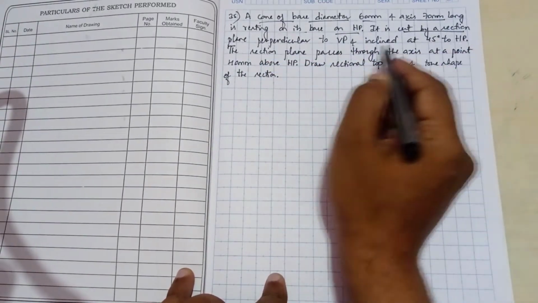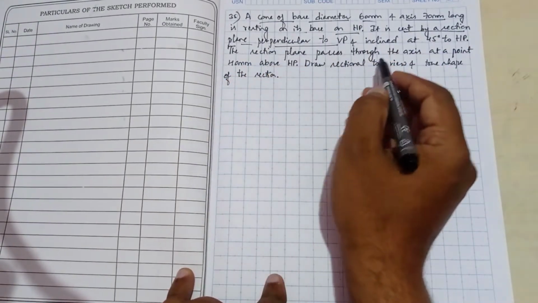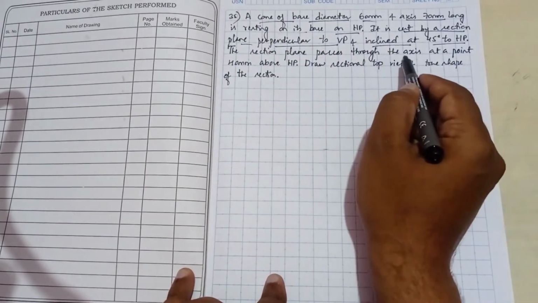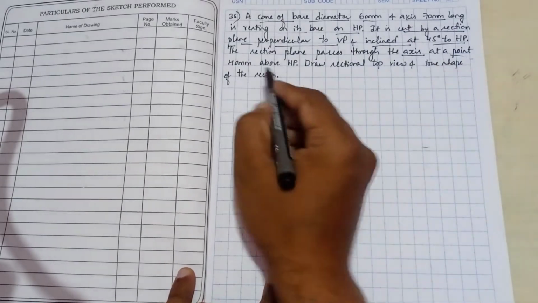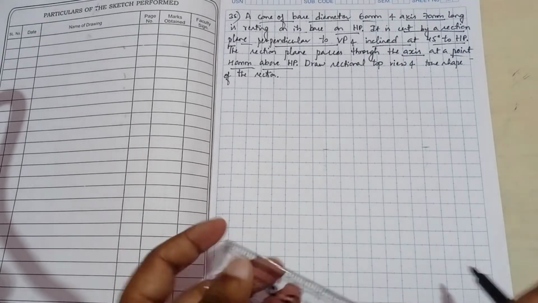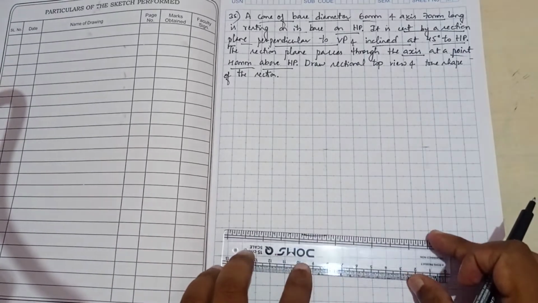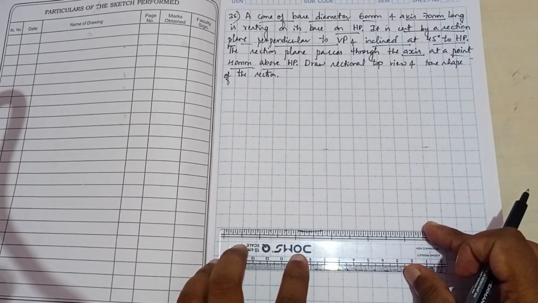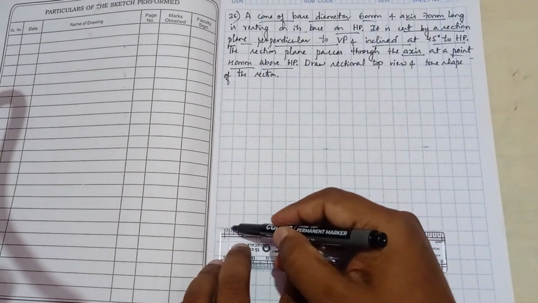It is cut by a section plane perpendicular to VP, inclined at 45 degrees to HP. The section plane passes through the axis at a point 40 mm above the HP. So first I'm going to construct the top and front view of the cone, and after that I'm going to construct the section plane.